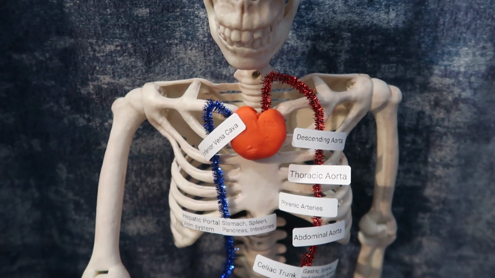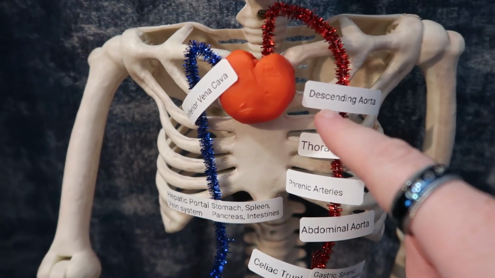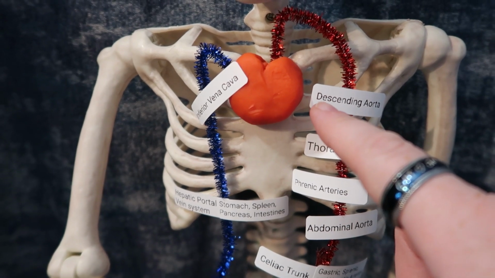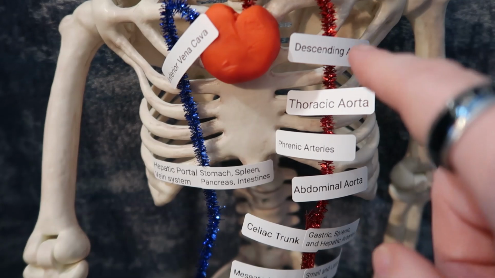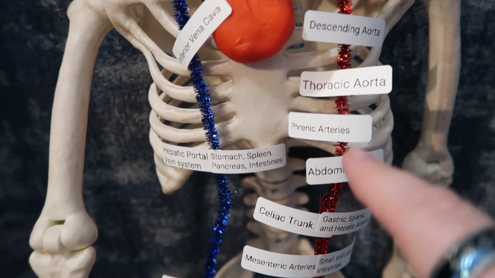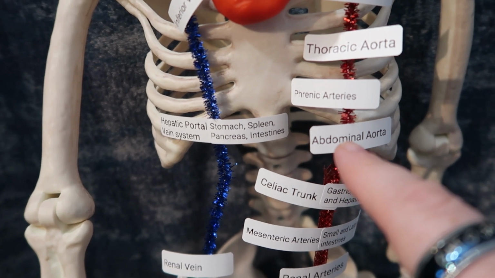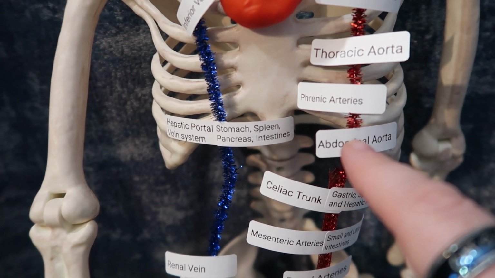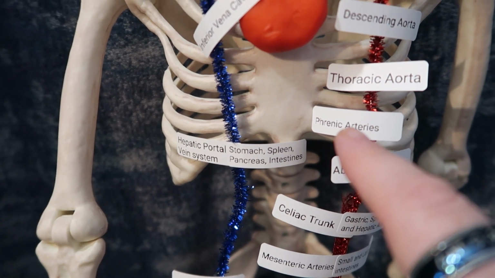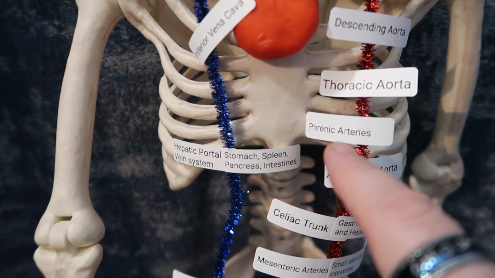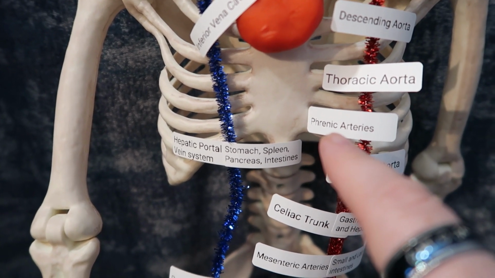All right, now the most superior portion of our aorta is, of course, the descending. But the longest and most inferior portion is going to be the abdominal. Now remember, the descending aorta is broken up into two parts. Thoracic is superior, abdominal is inferior. Now, one artery that I didn't mention before that I'm going to mention now is the phrenic artery. That's going to supply energy and innervation to the diaphragm. Okay, so I definitely wanted to point that out so we make sure that you understand that.